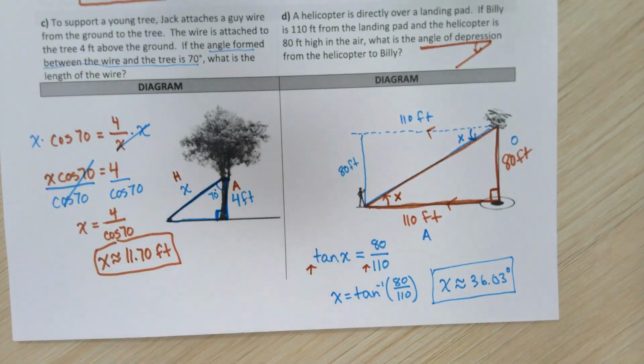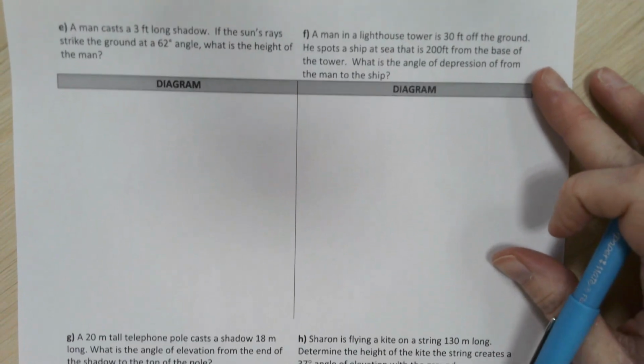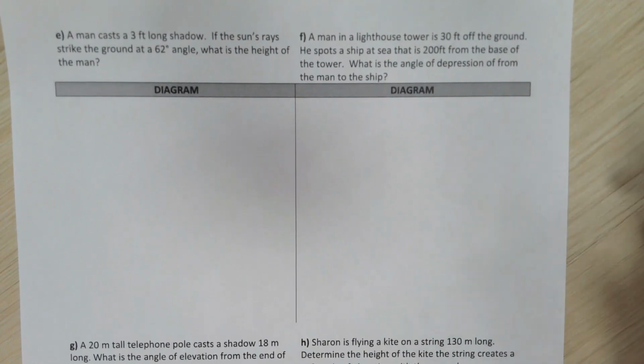All right, that takes care of the 4 examples on the front. Go ahead and flip the page over to the back. We have 4 more examples to do together, but we don't have pictures started for us. So we're going to have to visualize these and set up our triangles on our own.